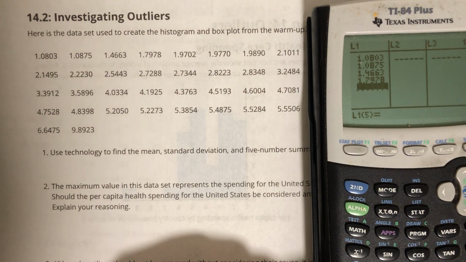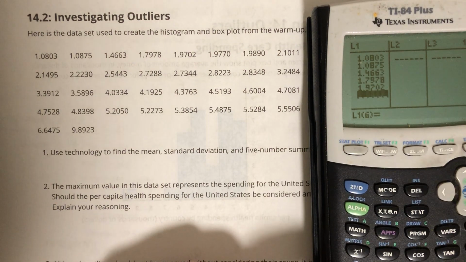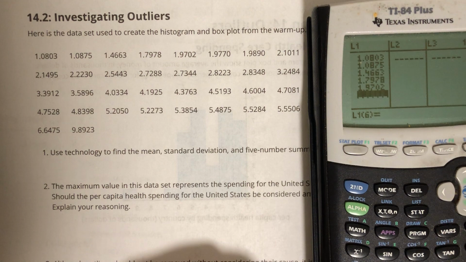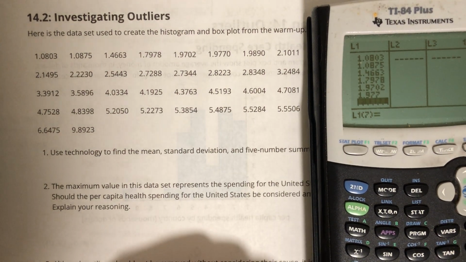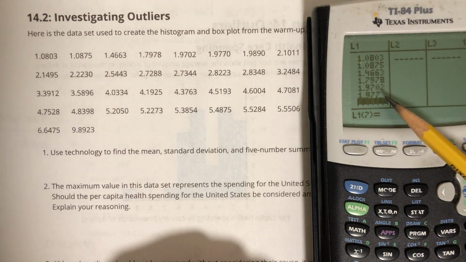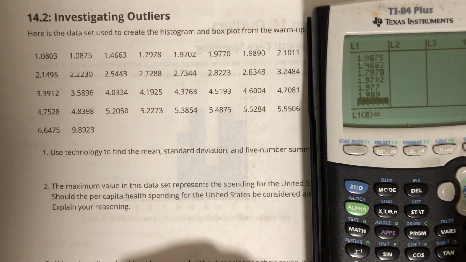1.7978. Sometimes I say stuff out loud to myself, 1.9702, because if I say it out loud, I don't make the mistake on the calculator. 1.9770. You'll notice there that if you put 0 at the end, it just won't include it. That's equivalent to 1.9770, so don't worry about that. 1.9890, again, I don't really need the 0 at the end.